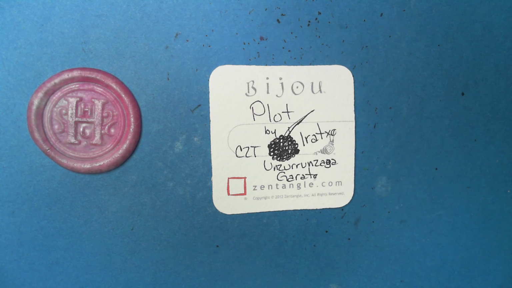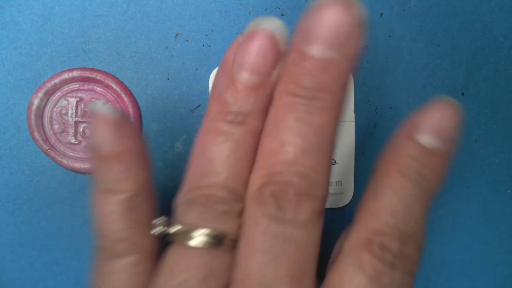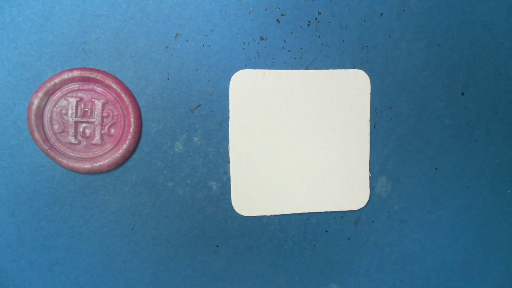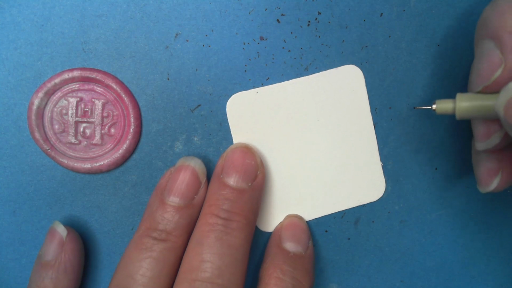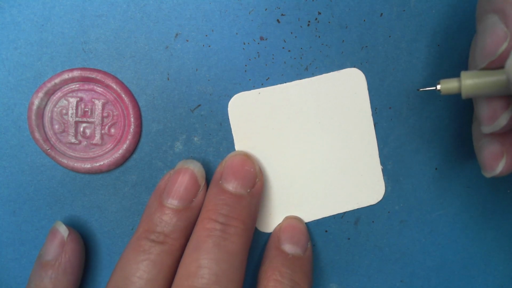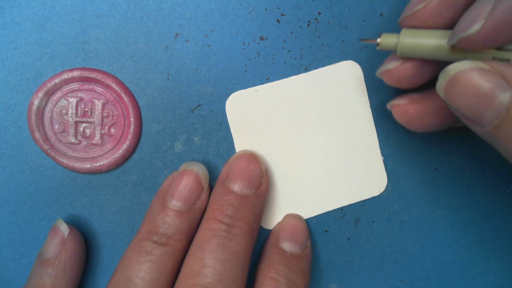Today we're going to take a look at the Tangle Plot from CZT Iratxe Unzurrunzaga Garate. I hope I got that right, at least close. What a neat tangle. I would add this in the interestingly organic category. It's just neat.